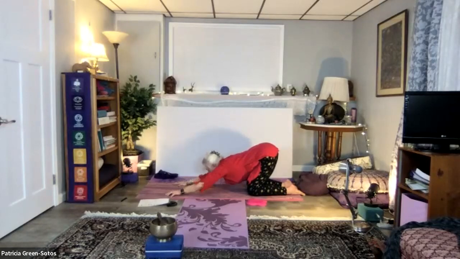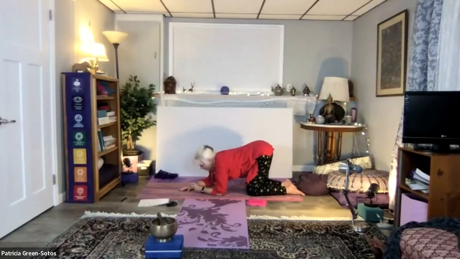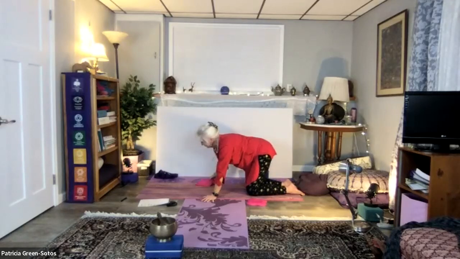And coming back to one hand on each side of the mat. Maybe the forehead comes down to the mat. Maybe it doesn't. Maybe you'd like to fold hand over hand and let the forehead rest on the back of the hand as you let more breath go into the back of the lungs, the back of the body. And then making your way onto your left side.